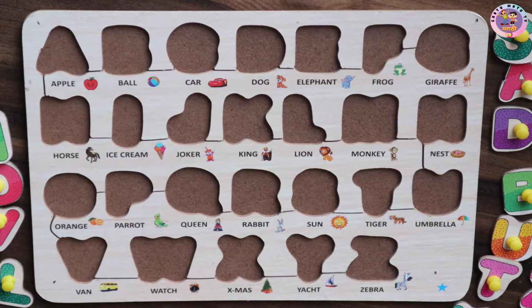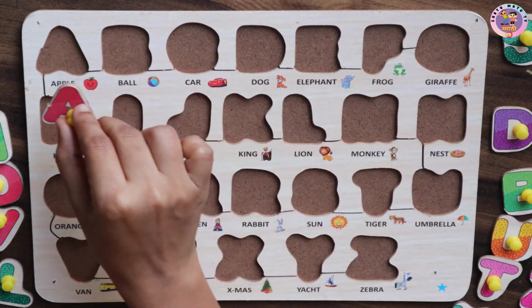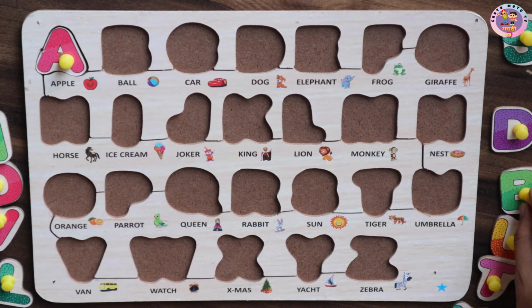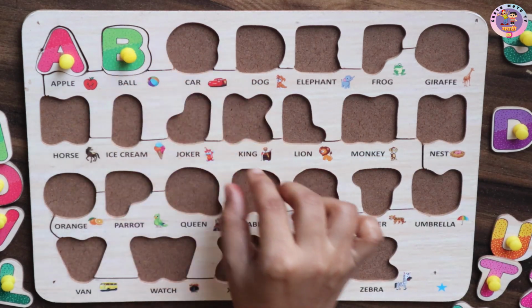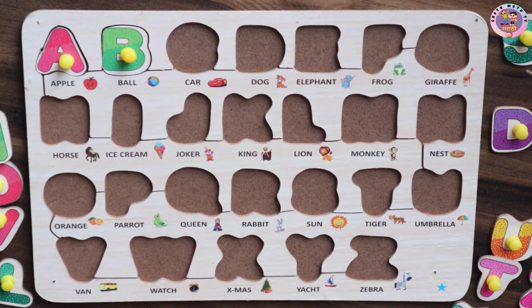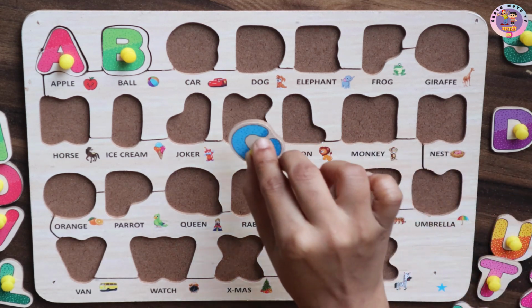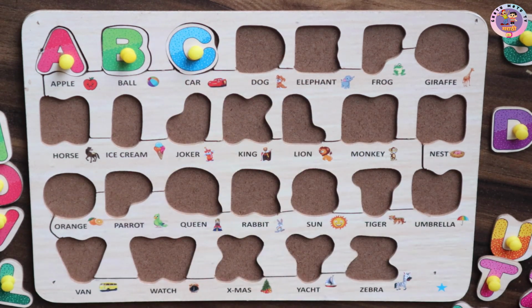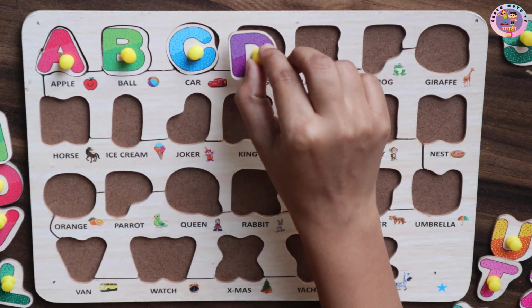Now, let's make this puzzle. A. Now, B. B for ball. Where is C? C. C for car. Now where is D? D. D for dog.